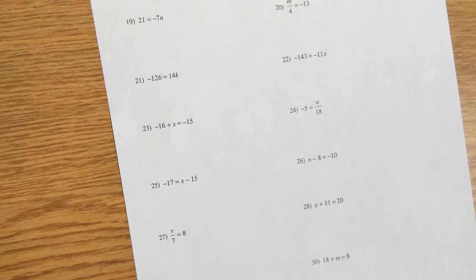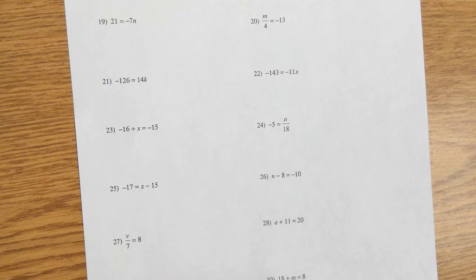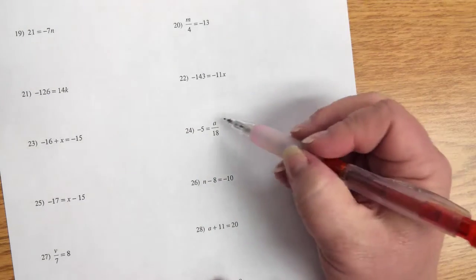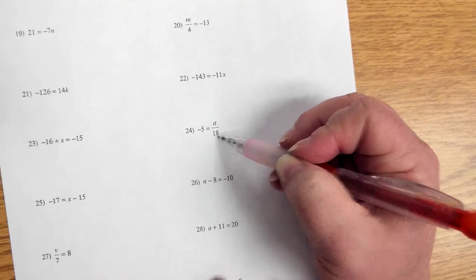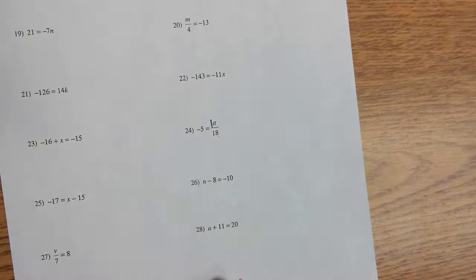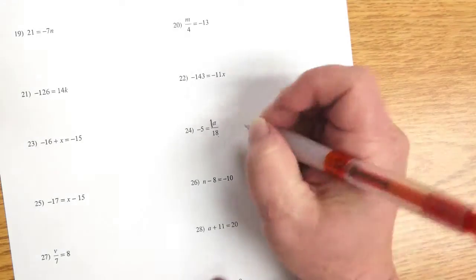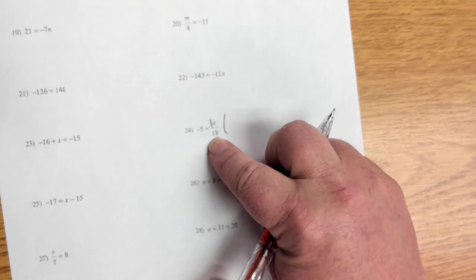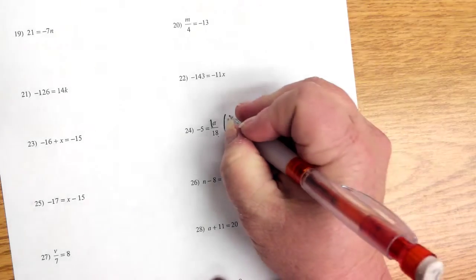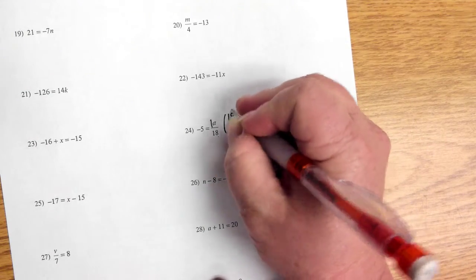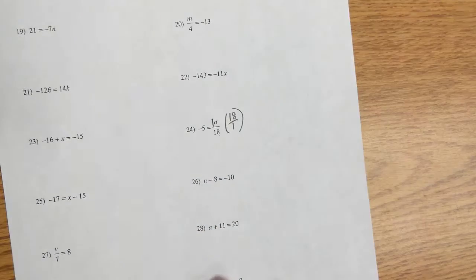How about if I do number 24 on the back page? Remember I said a over 18 is the same as saying 1 over 18a. Take whatever the denominator is and multiply that fraction by its reciprocal, or 18 over 1.